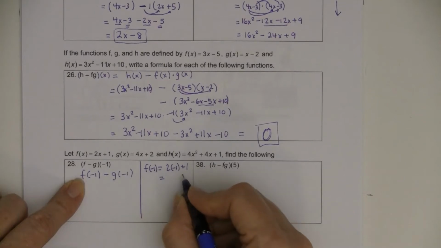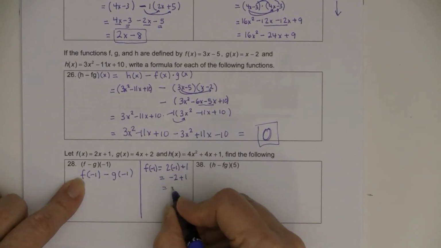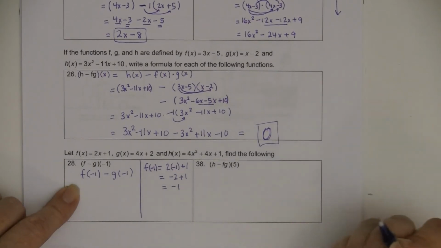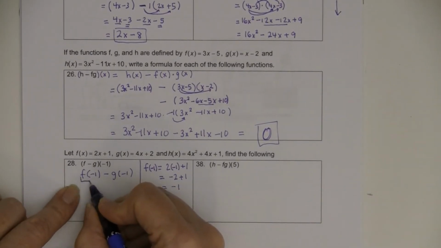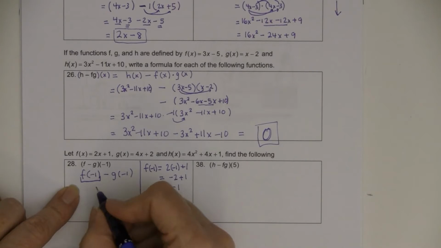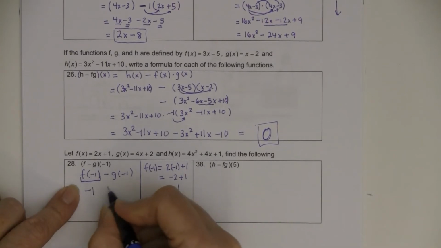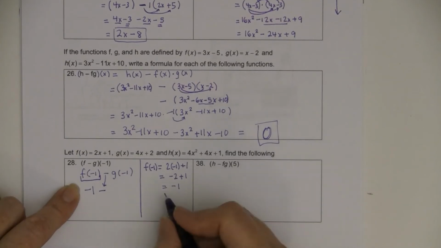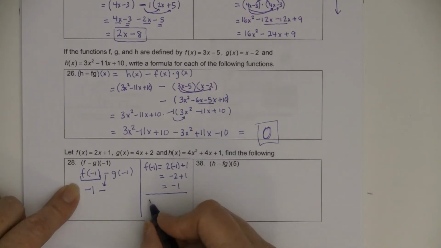When I do the arithmetic, I get negative 2 plus 1, which is negative 1. Coincidentally, negative 1. So this whole thing, f at negative 1, is equal to negative 1. And then subtract. Now I'm going to go find out what g at negative 1 is.